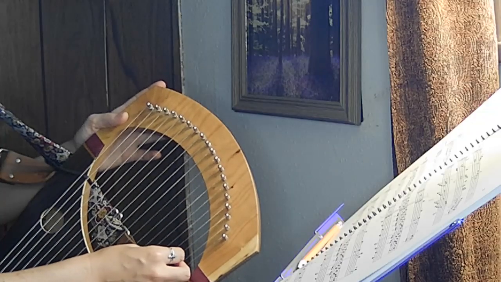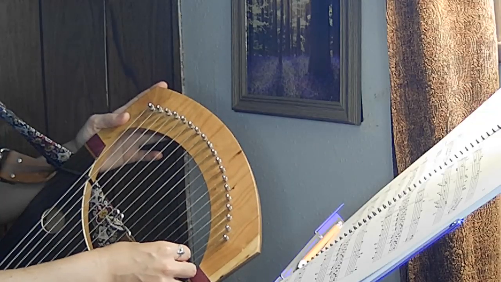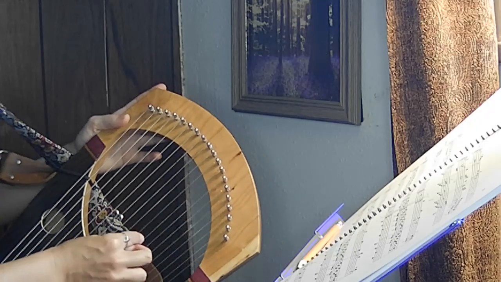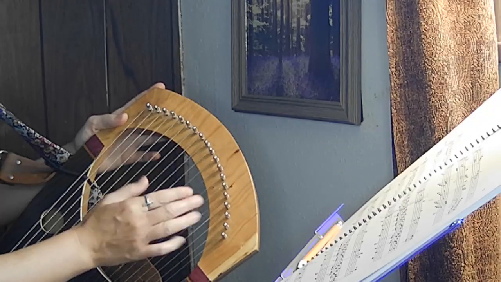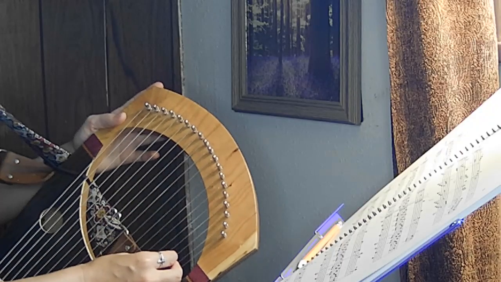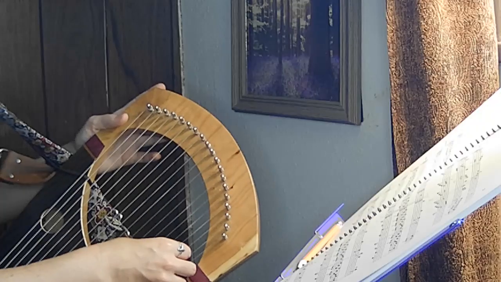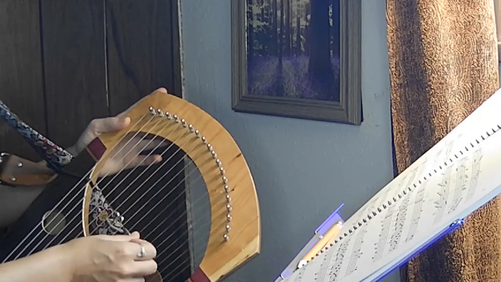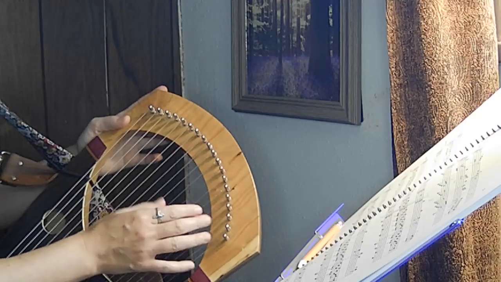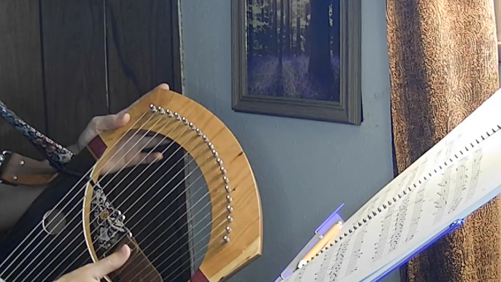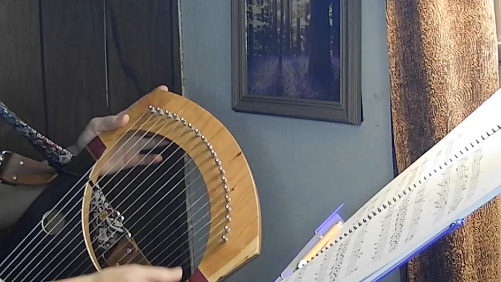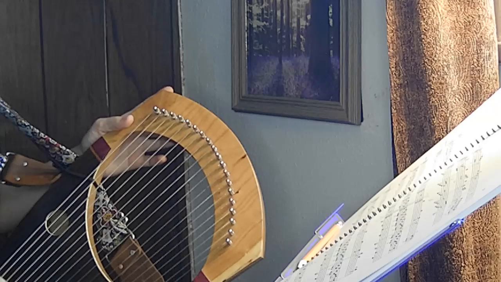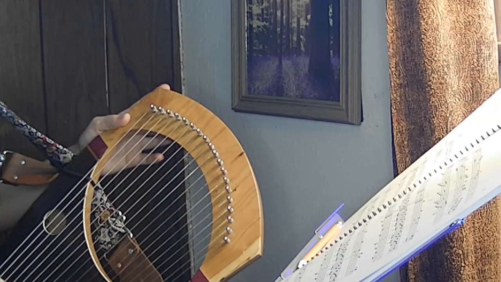1 and 2, 3 and 4. 1 and 2. One more time so you can hear that nice and clear. 1 and 2 and 3, 4 and 1, 2. Okay. Again, practice that run real slow, nice and easy, so you can get real smooth on that, and it ends up being really fun instead of something that's kind of a roadblock for you.